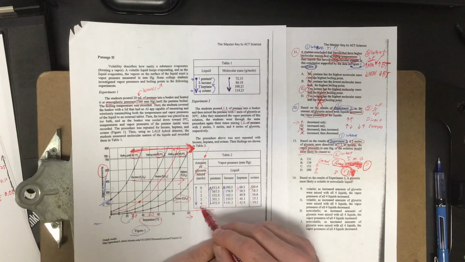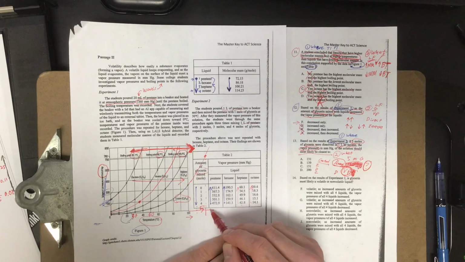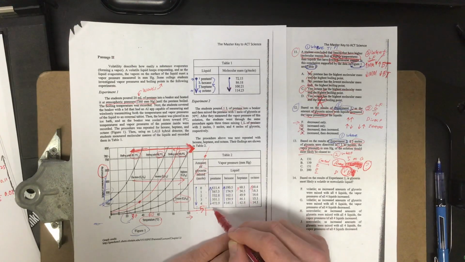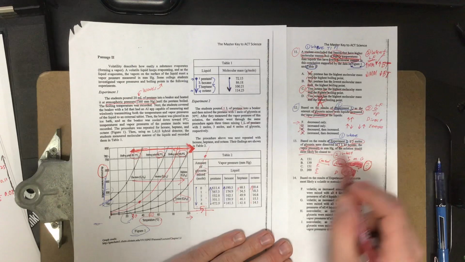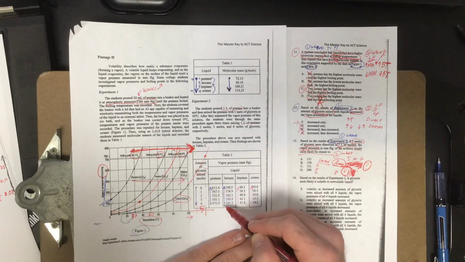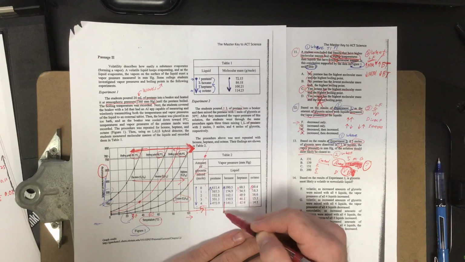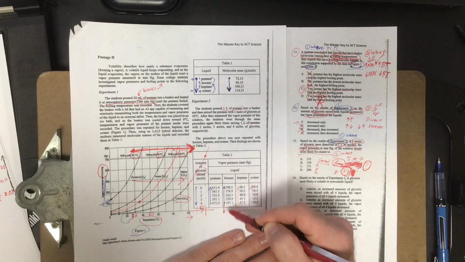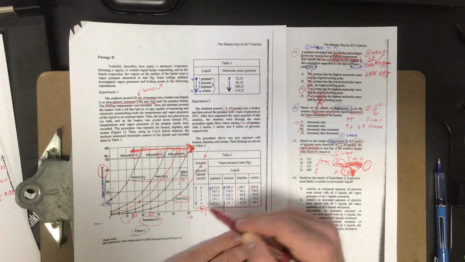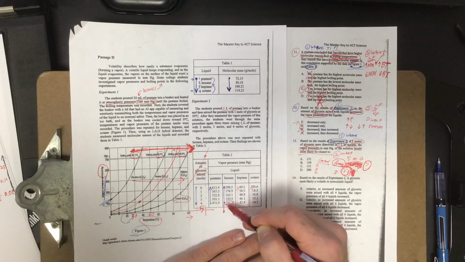So now we've got 5 right here. We're going over this way. Let's see. Hexane. So hexane is right here. So we are going, this is the upward way. So that means that this one would be down. So that means it's going to be less than 141, right?